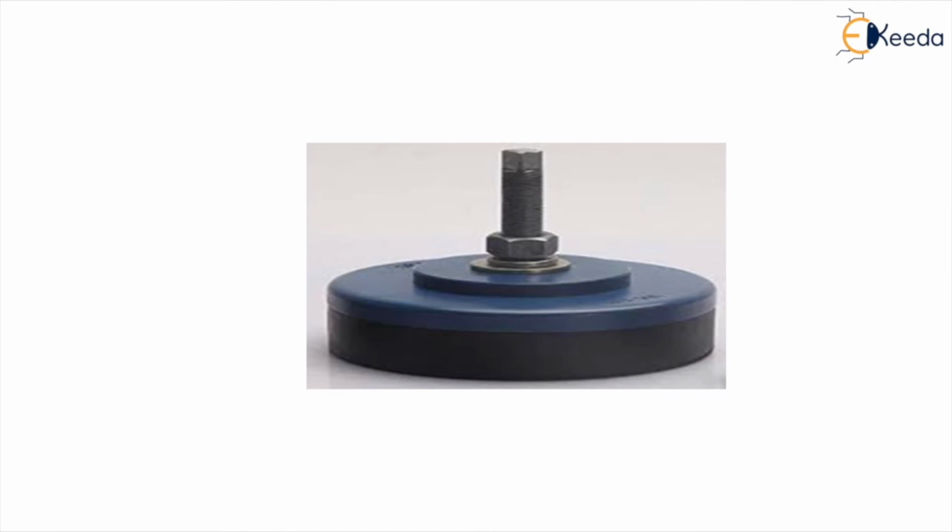Synthetic rubbers can be used which are heat resistant. Then various components can be used as per the requirement of the machine and the system. So various combinations can be used to create vibration isolation mounts.